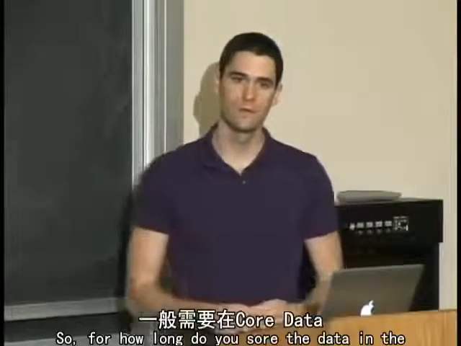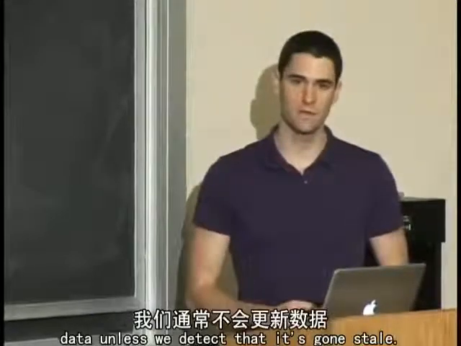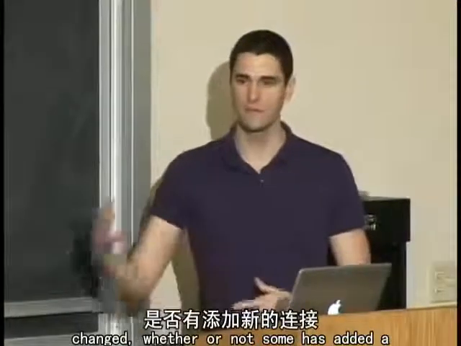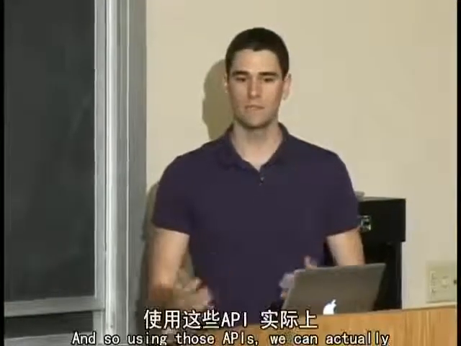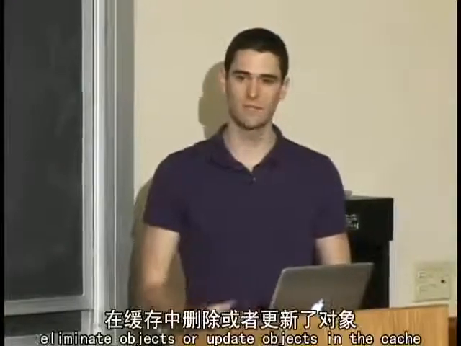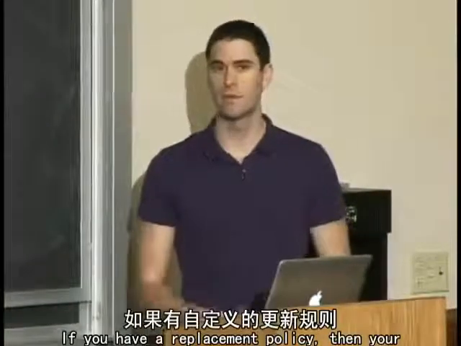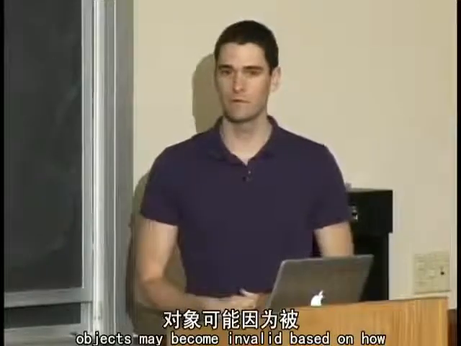Sure. For how long do you store the data in Core Data before you have to refresh it? That depends on your implementation. We don't actually ever have to refresh our data unless we detect that it's gone stale. So we have APIs that allow us to detect whether or not a member's profile has changed, whether or not someone has added a new connection or removed one. And so using those APIs, we can actually eliminate objects or update objects in the cache. That obviously changes if you don't have an update policy. If you have a replacement policy, then your objects may become invalid based on how you replace them.